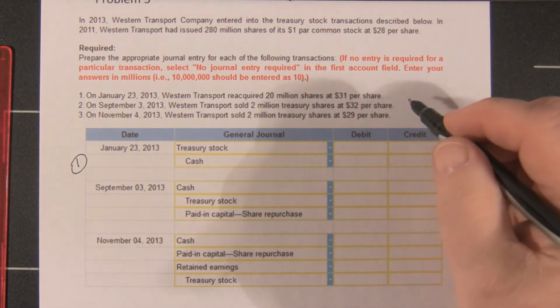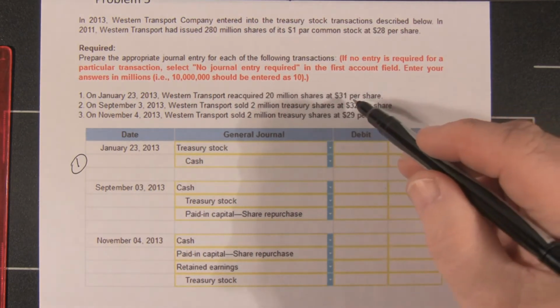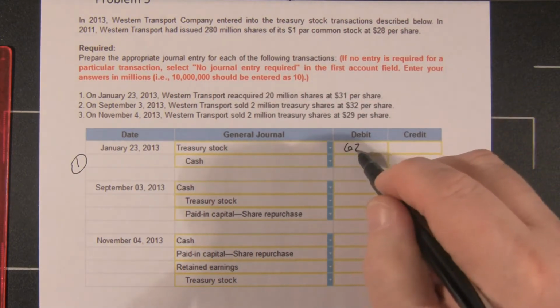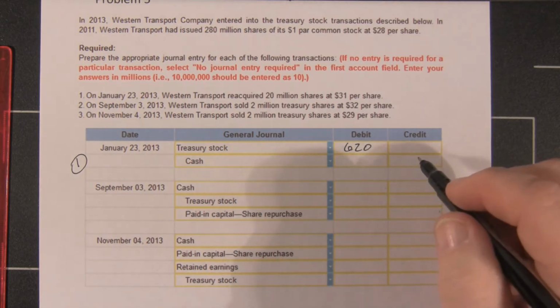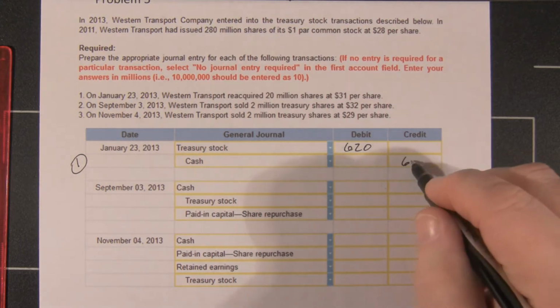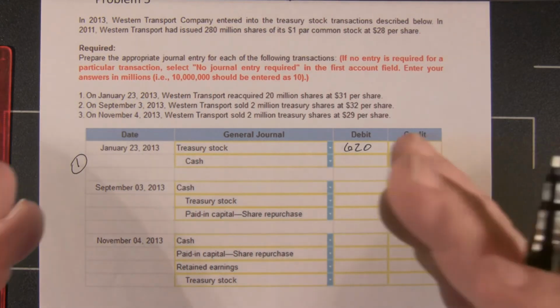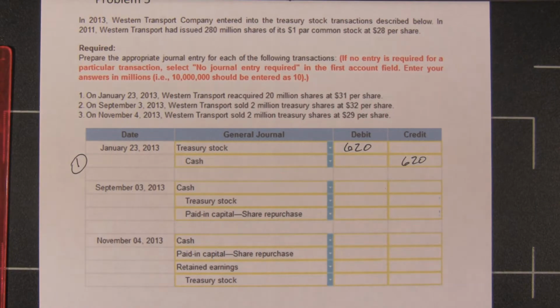says that we bought back 20 million shares at $31 a share. So that's $620 million treasury stock. Remember, treasury stock carries a debit balance. It reduces our equity and a $620 million credit to cash. So our company has gotten smaller because we have bought back the treasury stock.